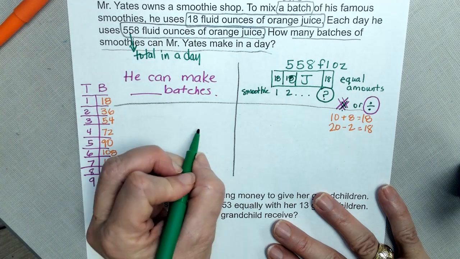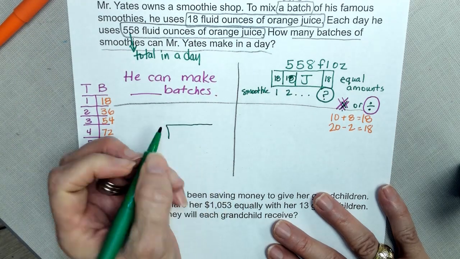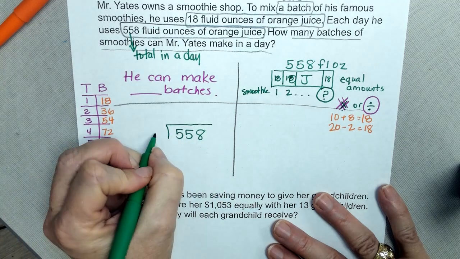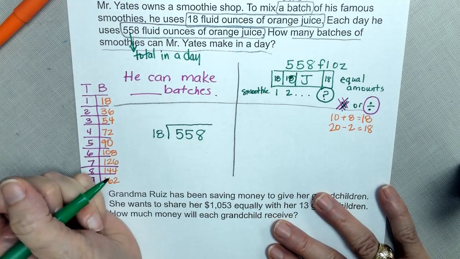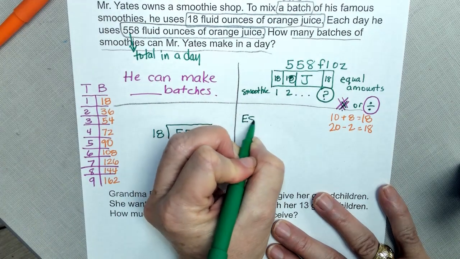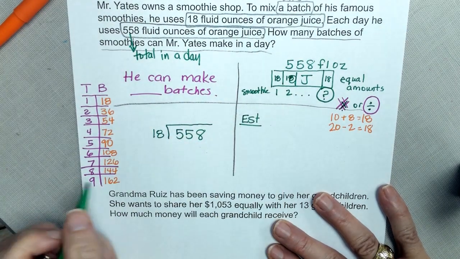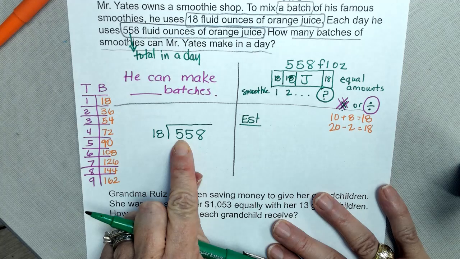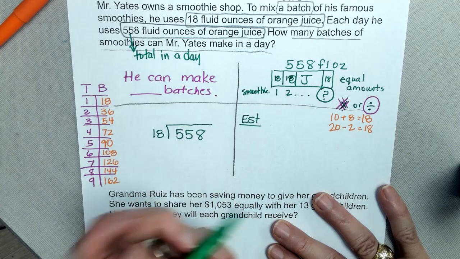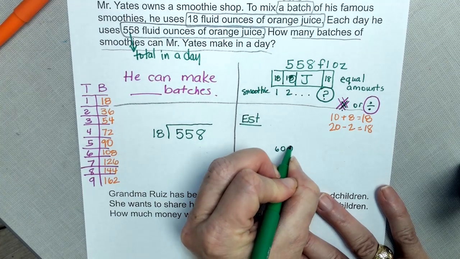Now I'm going to go over here and build my house, and I'm going to put my total in my house, 558. We're dividing by the number 18. But before I do any more of that, I'm going to make a quick estimate. So just like we did yesterday, we're going to think about this number being closest to the nearest 100. So the nearest 100 to 558 would be 600.